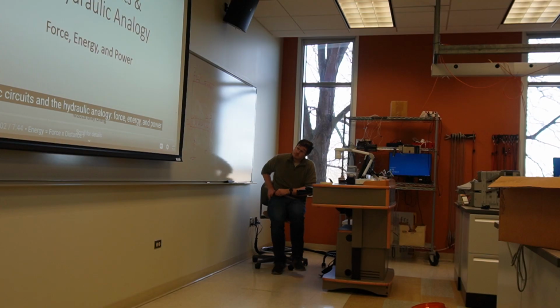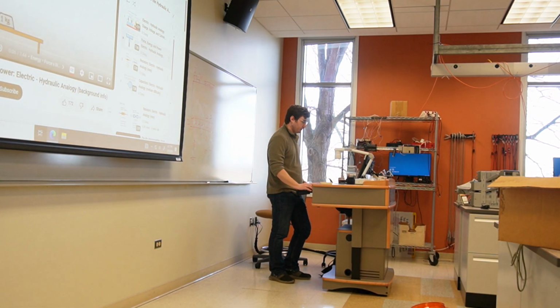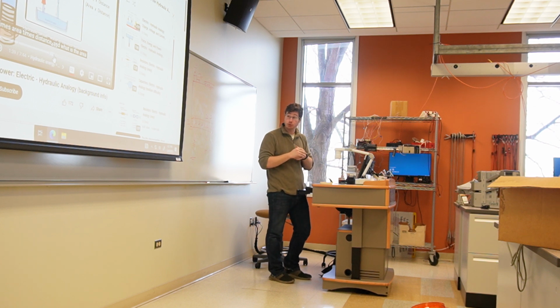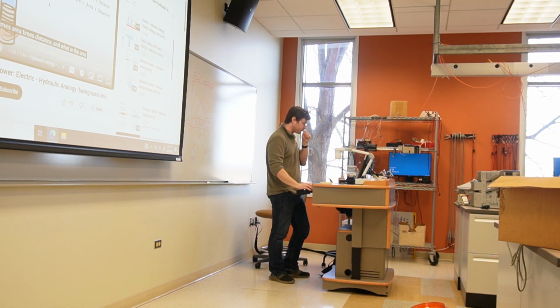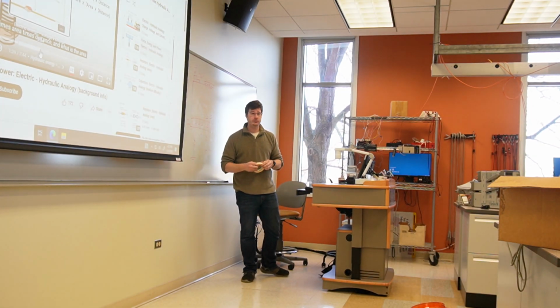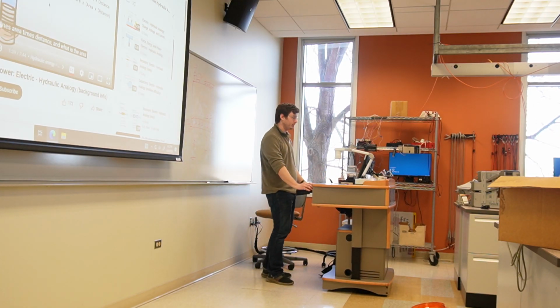Electric circuits and the hydraulic analogy: force, energy, and power. So there's definitely cool stuff that you can continue to do with this, because all of this still holds, right? All of the power equations, energy equations, all of the things that flow down from Ohm's law still hold with the hydraulic analogy. And once you get into things like RC delay circuits, resonance, the interplay between capacitors and inductors, the ability to visualize this really helps your understanding, I think.